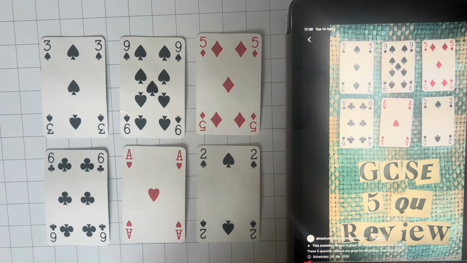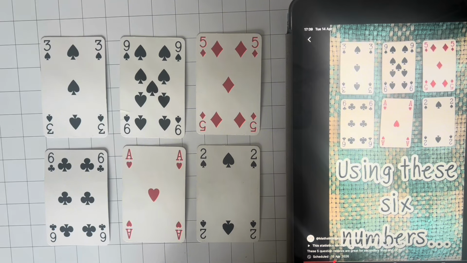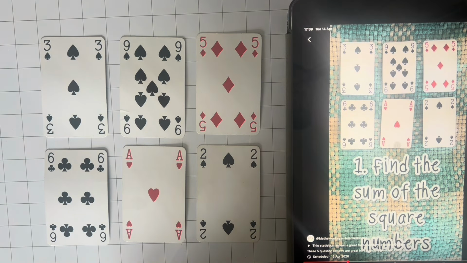Hello, we're going to go over the questions that were on the GCSE 5-question review sheet. We're asked to use these 6 numbers to answer the questions that follow. The first question asks us to find the sum of the square numbers.